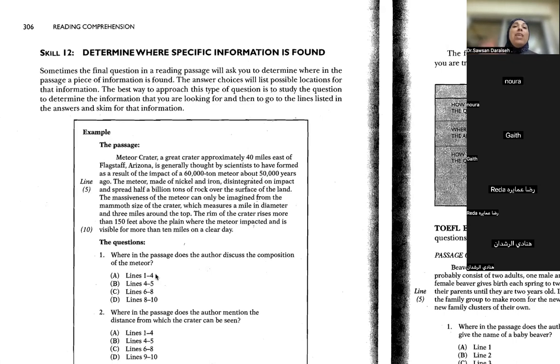So you decide on which lines the answer is going to be. You don't give the answer, you just tell me the lines, or the place where we can find the answer to the question. Got the idea? So this is what we mean by determine where in the paragraph or in the passage, which line. Where here means which lines. See the lines?